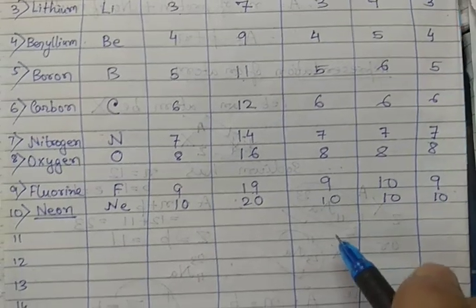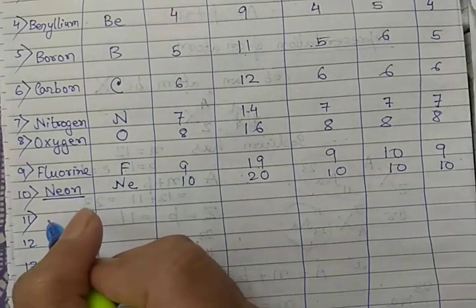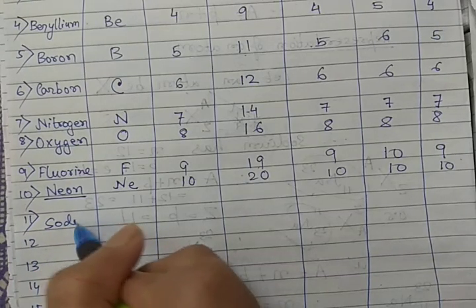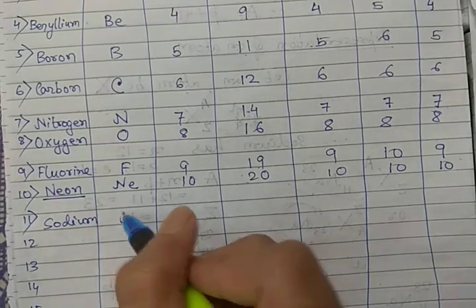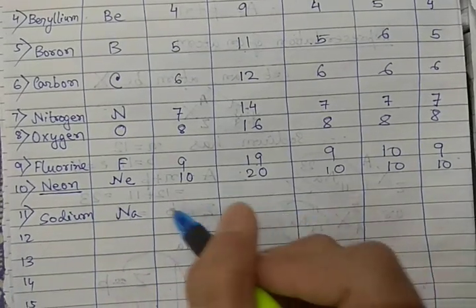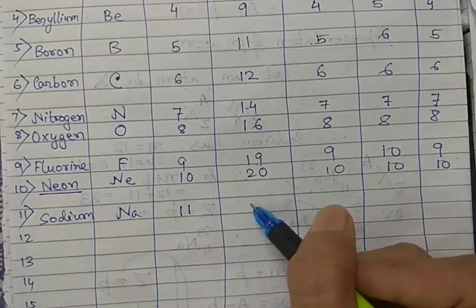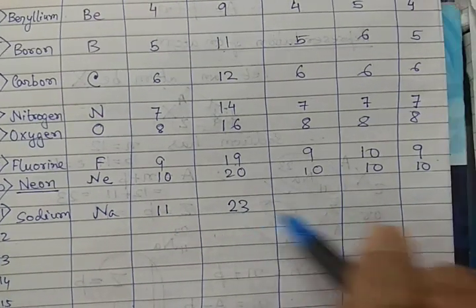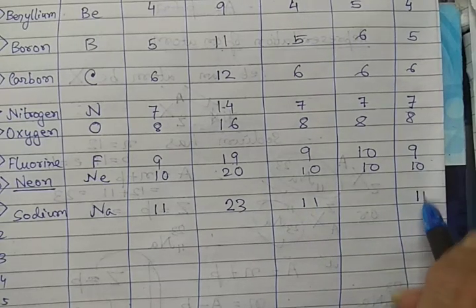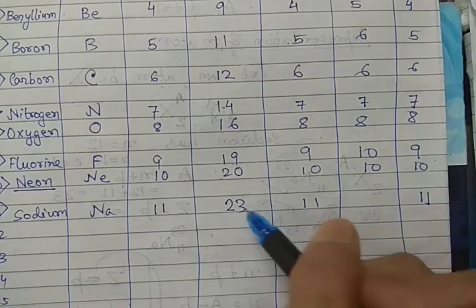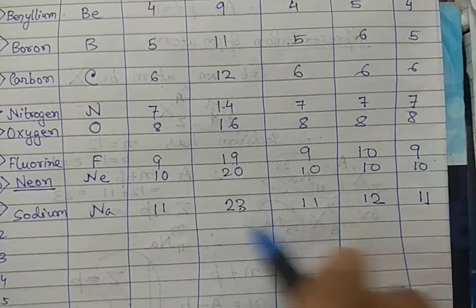Clear? After neon comes sodium. I just explained the details of sodium, represented by Na. Its atomic number is 11, its mass number is 23. Therefore number of protons and number of electrons is 11, and number of neutrons is 23 minus 11, which is equal to 12. Is it clear?